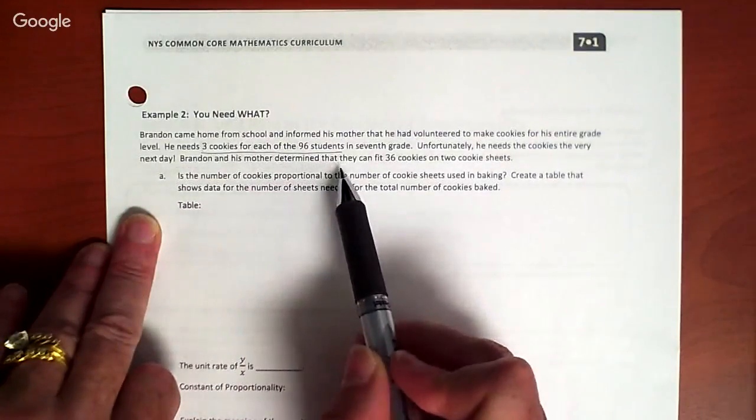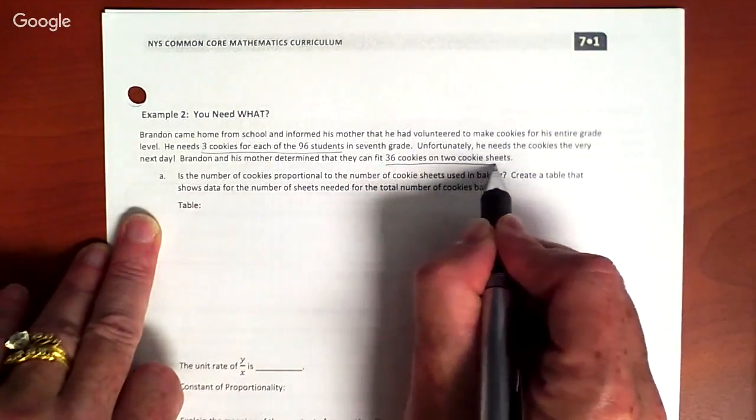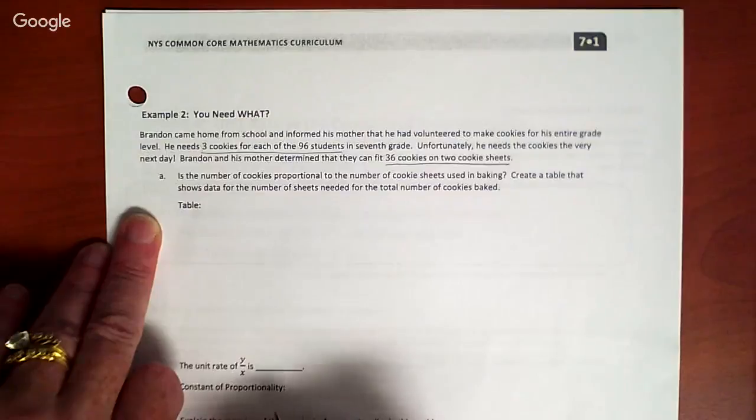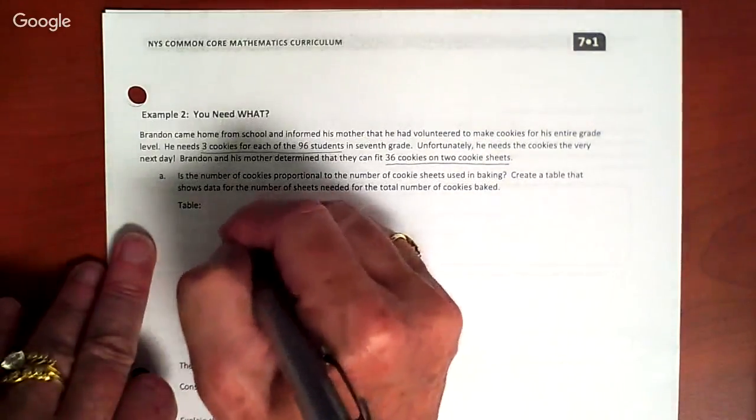Brandon and his mother determined that they could fit 36 cookies in 2 cookie sheets. Is the number of cookies proportional to the number of cookie sheets used in baking? Create a table that shows data for the number of cookie sheets for the total number of cookies baked.